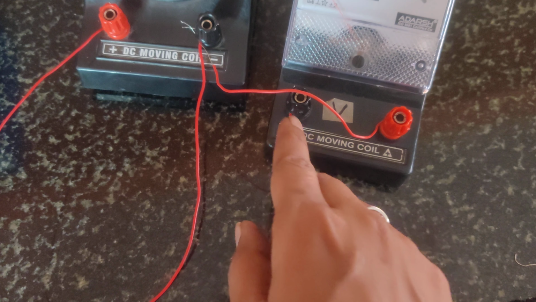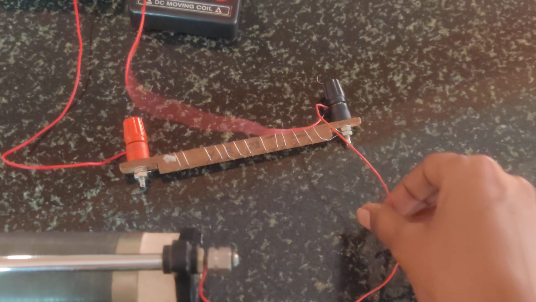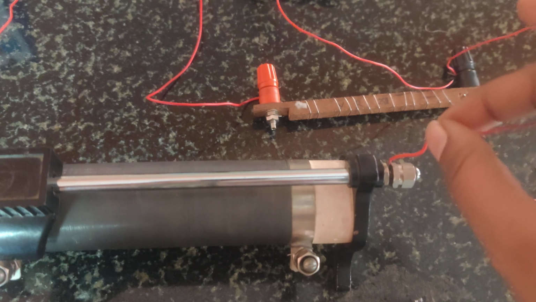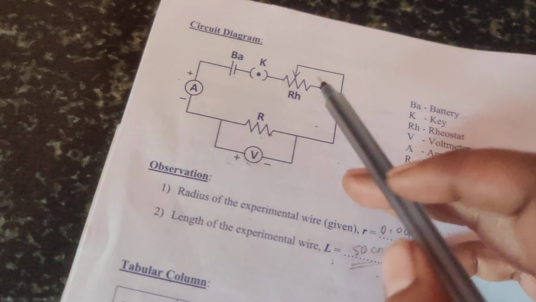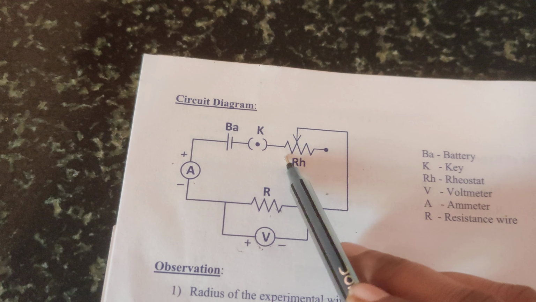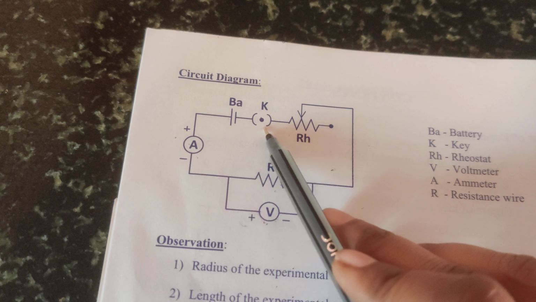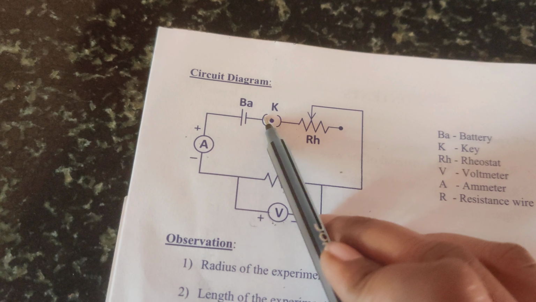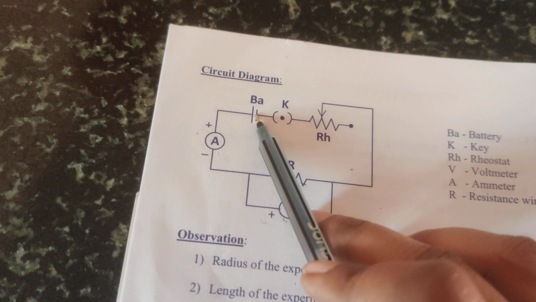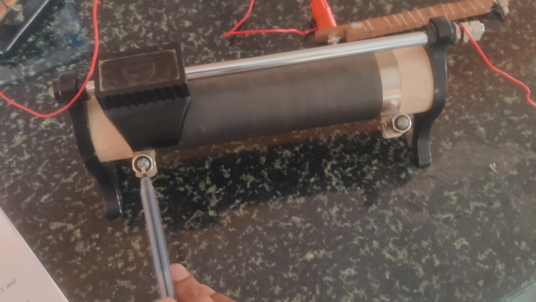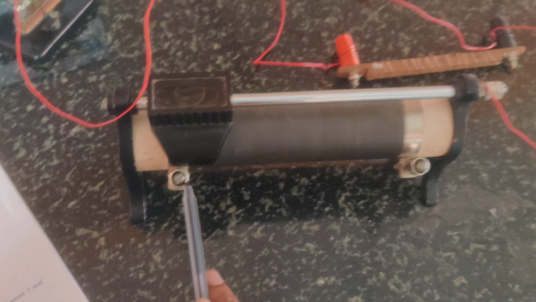So the negative terminal of the voltmeter is connected to the other end of the wire we have considered. From the same end of the wire, I have connected to the rheostat top end. The bottom end of the rheostat is connected to one end of the key, and the other end of the key must be connected to the battery eliminator negative. This is the lower end of the rheostat, which must be connected to one end of the key.